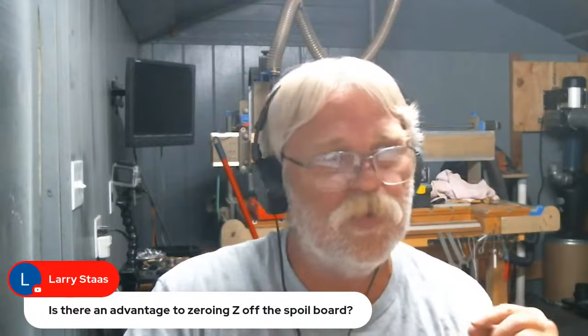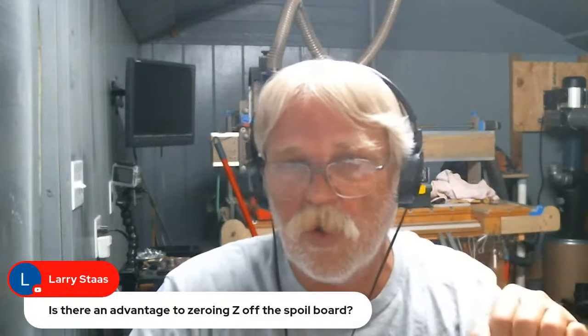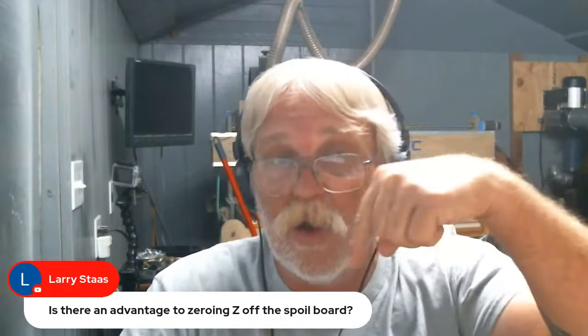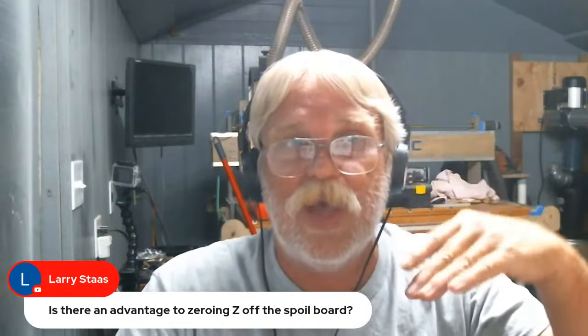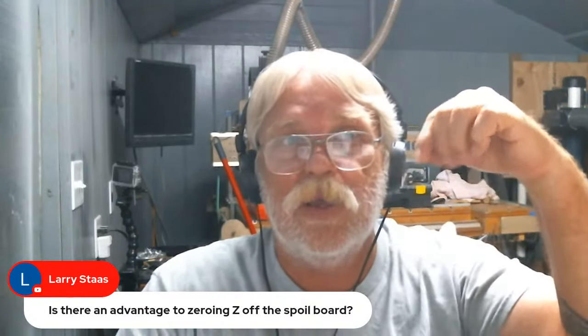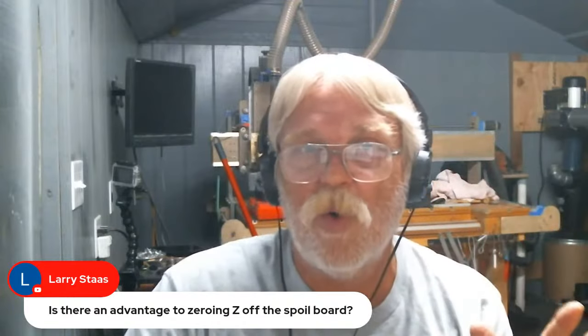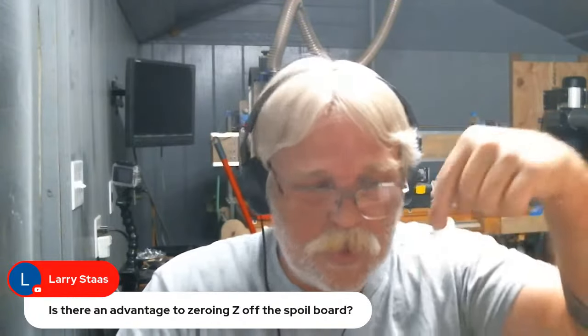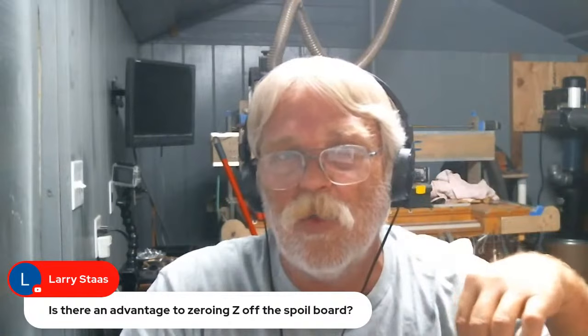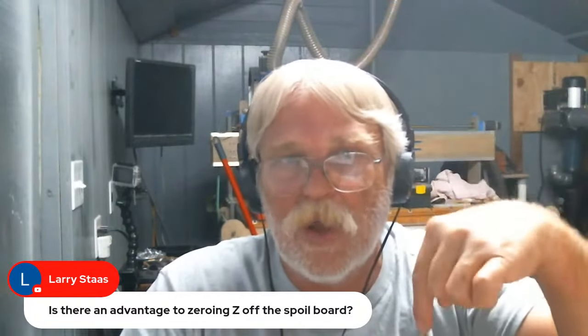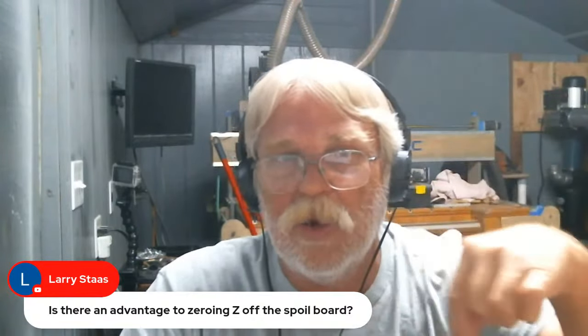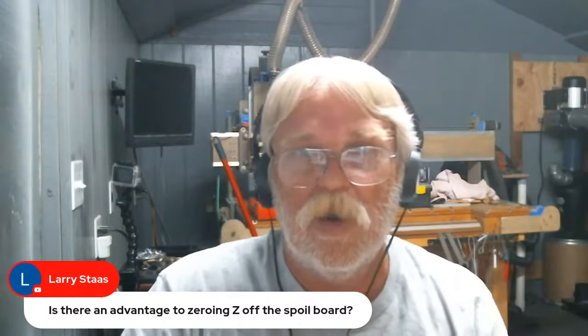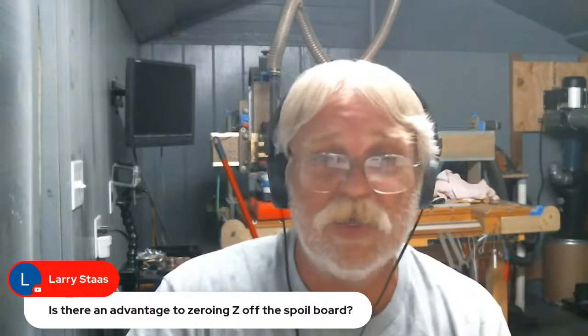Other people like to set their Z0 off of the spoil board when they're doing a profile cutout, because that way it saves their spoil board from getting carved into when you're cutting all the way through the material. It'll carve down to that 0 point, and that's it. Now, personally, I don't baby my spoil board.